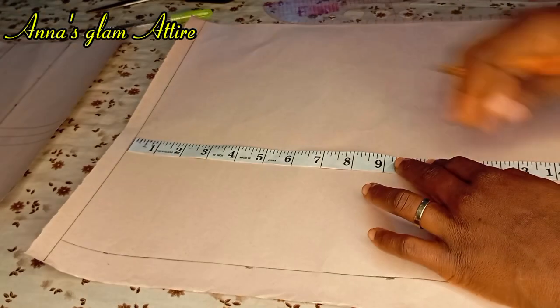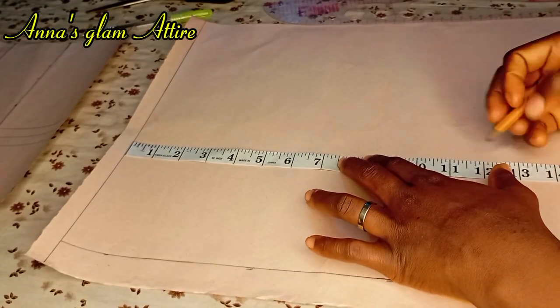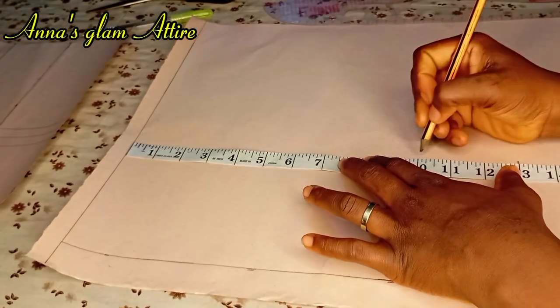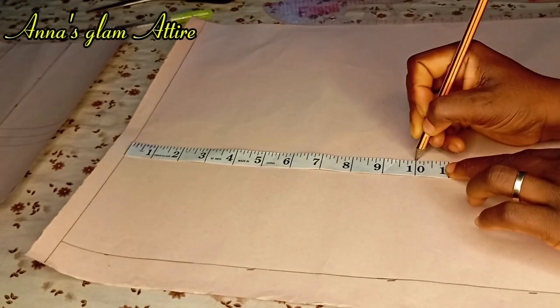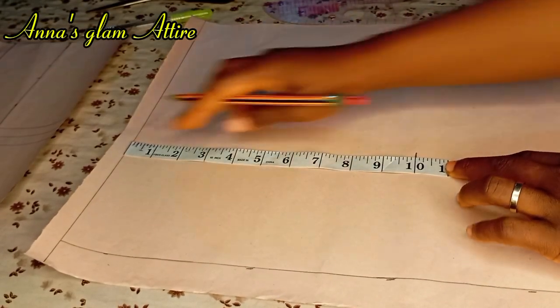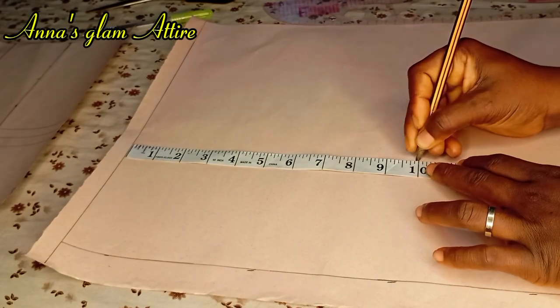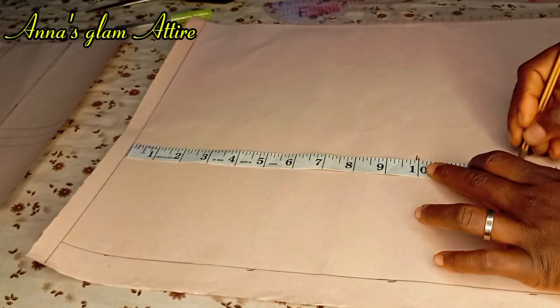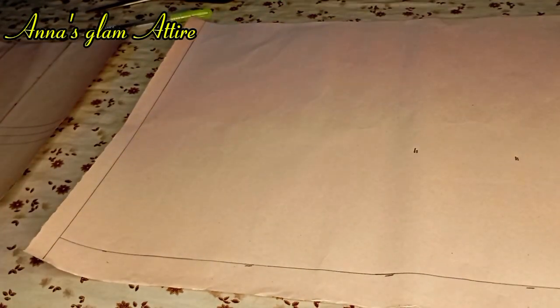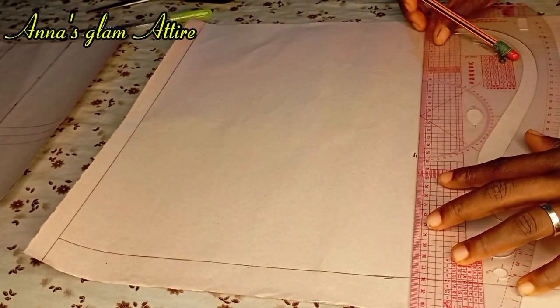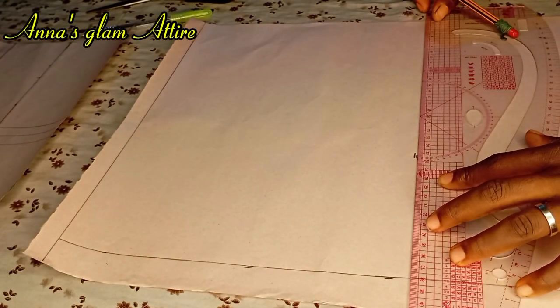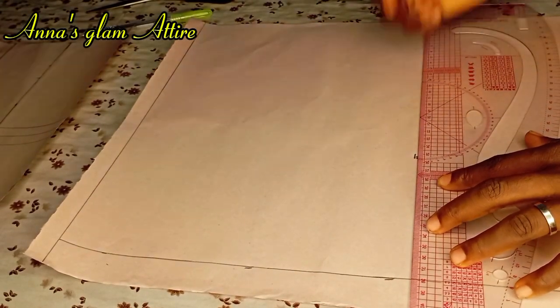Then my under bust line, I'll bring it out as 13 inches. My bust point will be 10 inches as indicated. So I'll also repeat the same thing I did for the front.